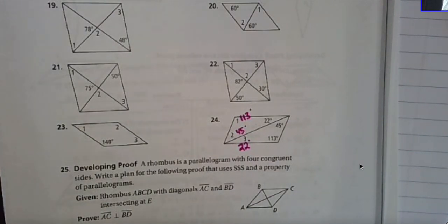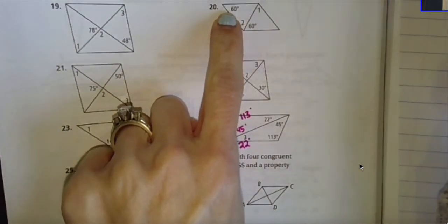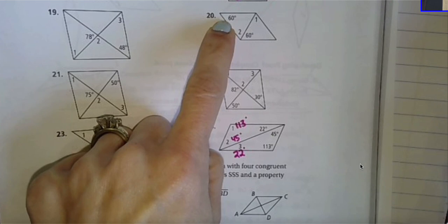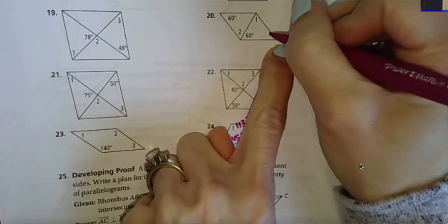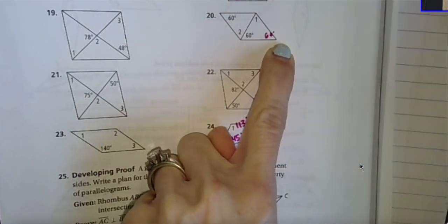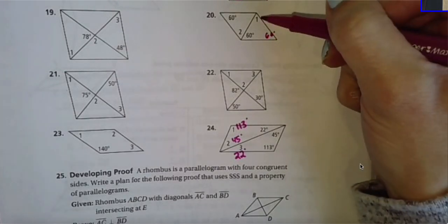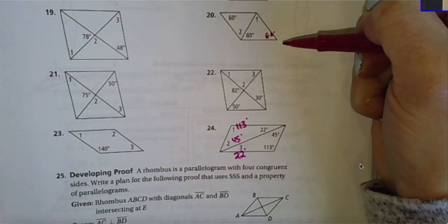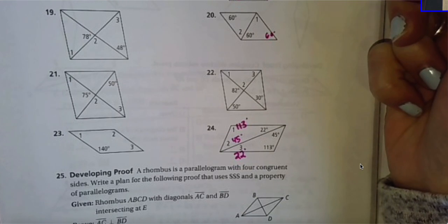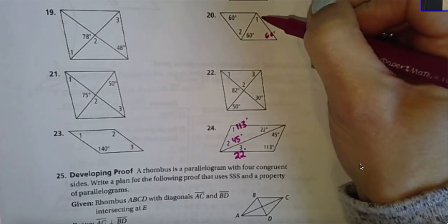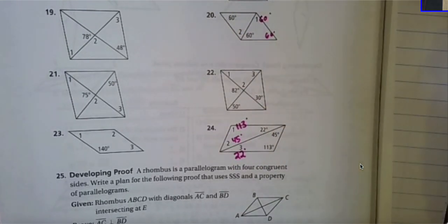Do y'all want me to do one more? Pick one more. 20. Okay. On number 20, if this angle over here is 60, then the angle over here is what? 60. So then I can know angle 1. What's it going to be? Because this plus 60 and 60 should all be 180. So 180 minus 120 is what? 60. So that angle's 60.